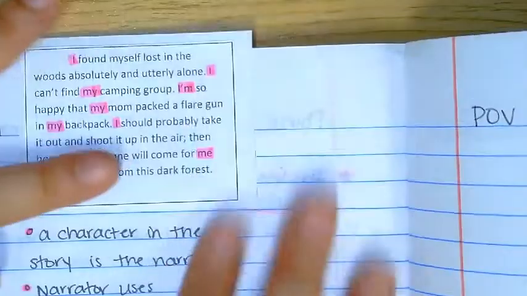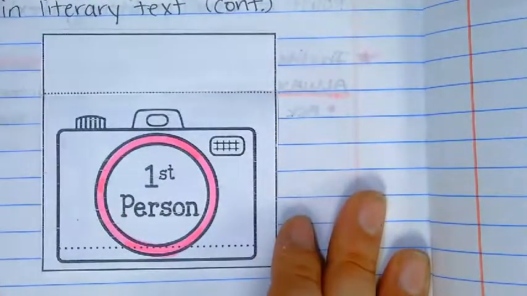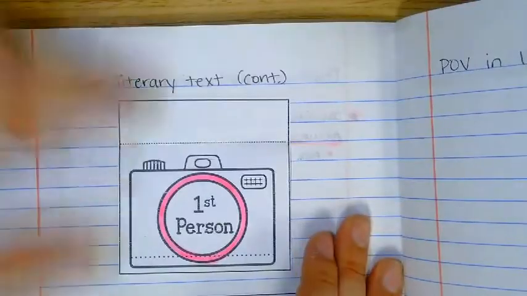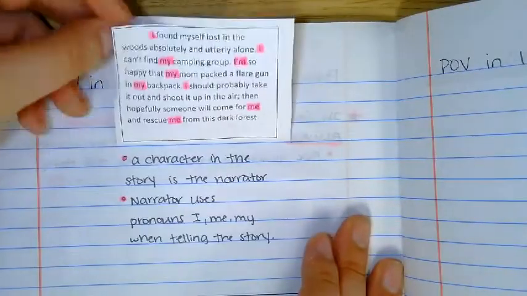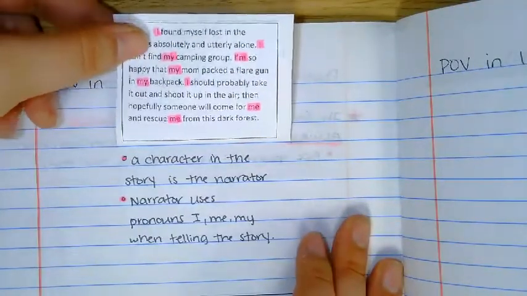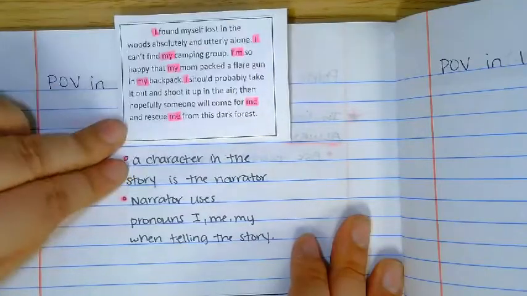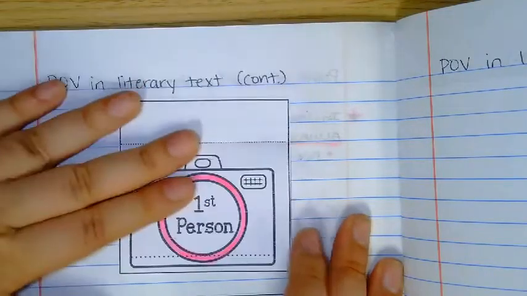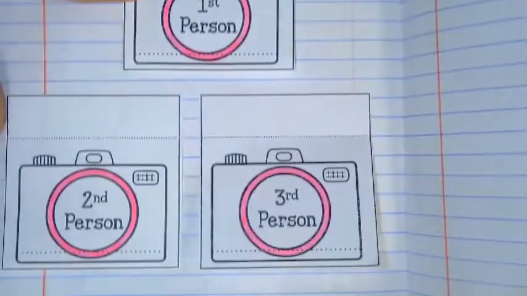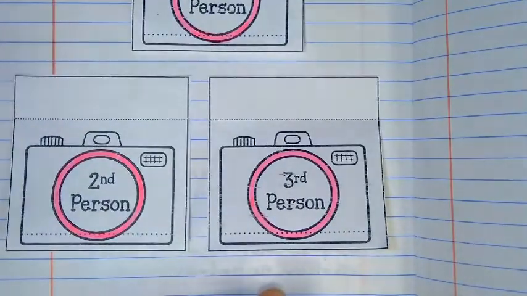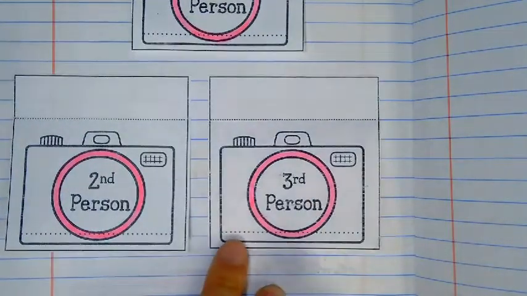So now I can look at my first person point of view camera and I can lift it up and I have an example of what the text would look like and the definition of the word. Let's look at another definition. So we have second and third person point of view next. So let's look at this example.